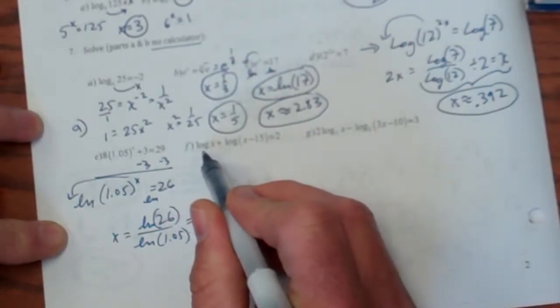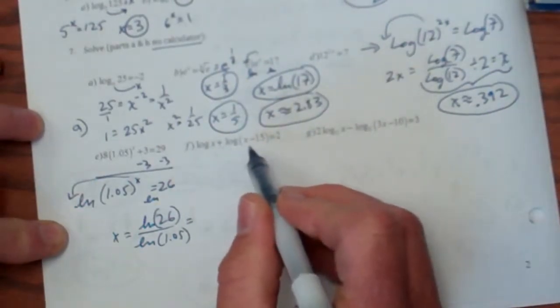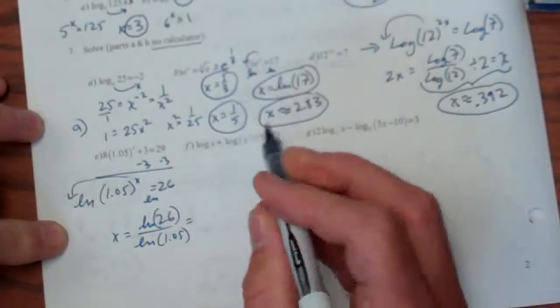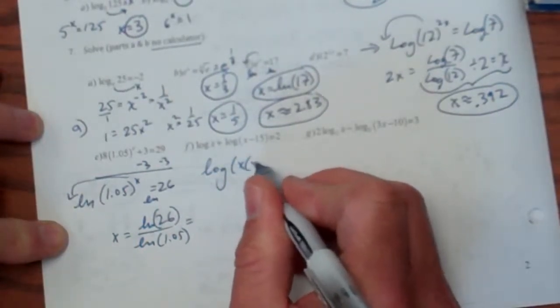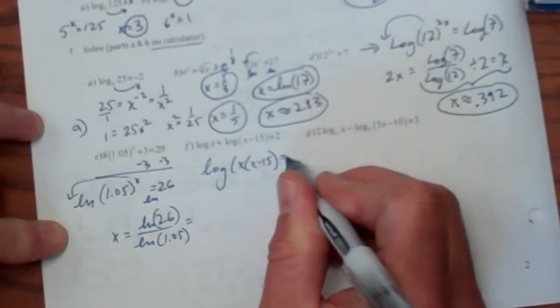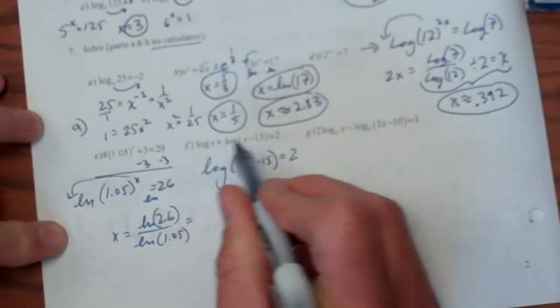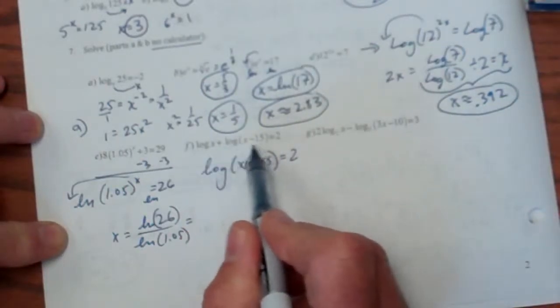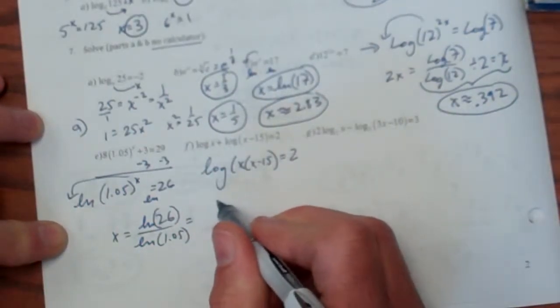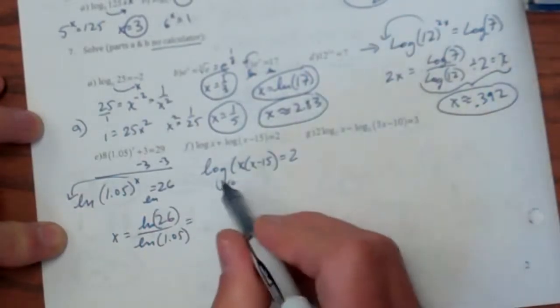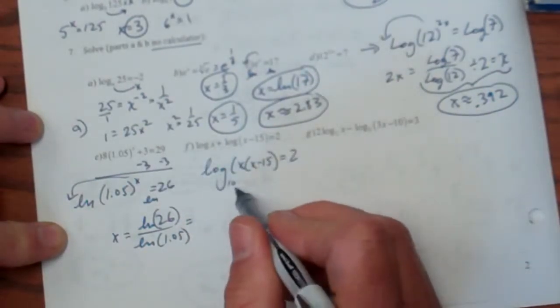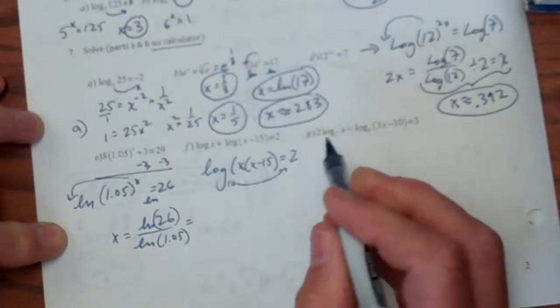Here we've got logs that are being added, so we can multiply them with a single log. So x times x minus 15 equals 2. I don't have to do anything other than on the left side combine these. So I can then say, well, whatever, this is base 10. Since we're not told anything else, we have to assume it's base 10. Arrow method brings that over.